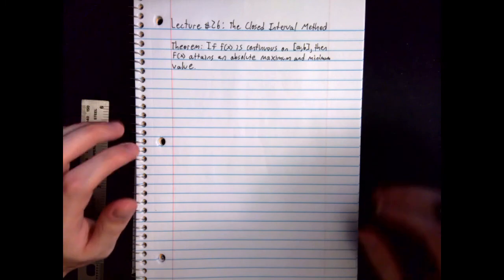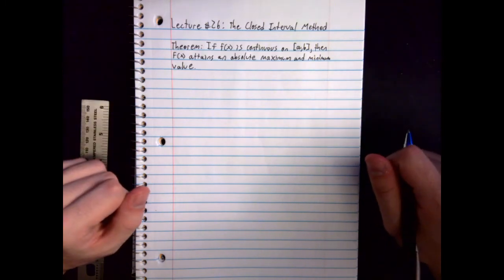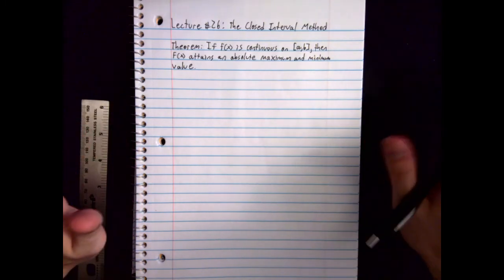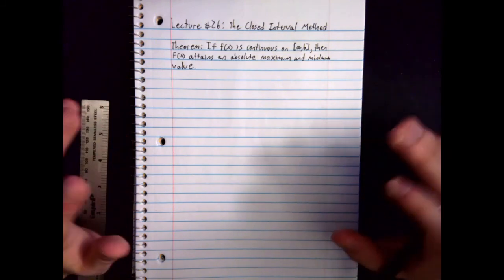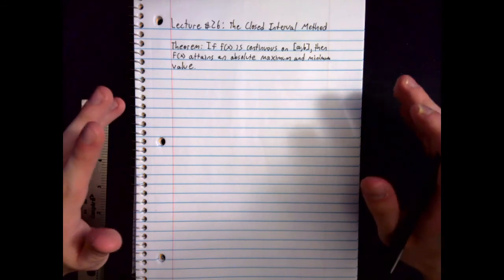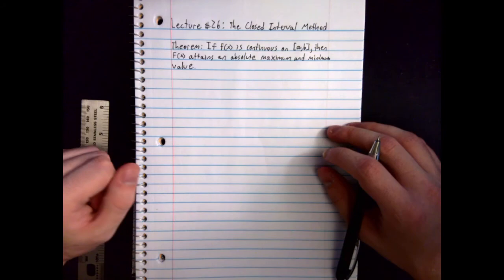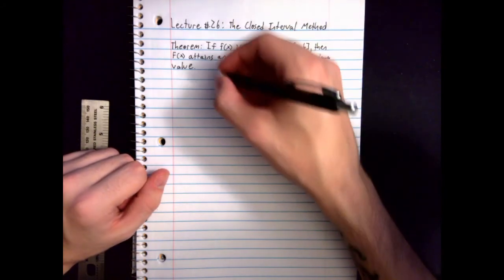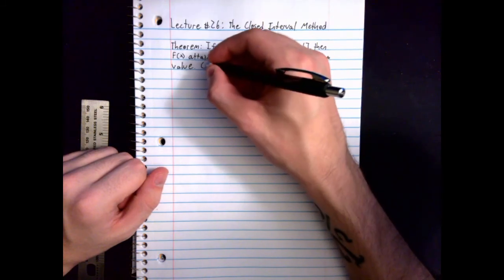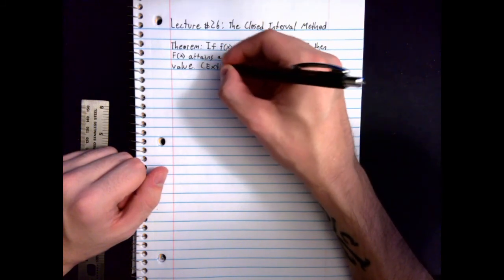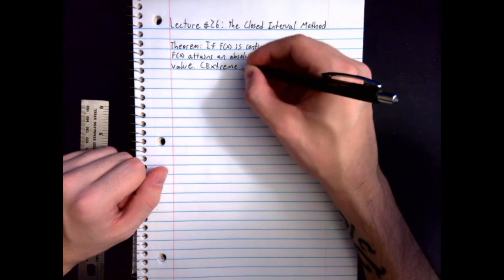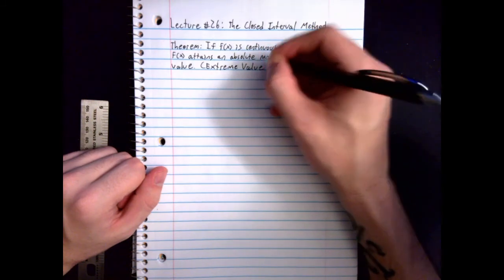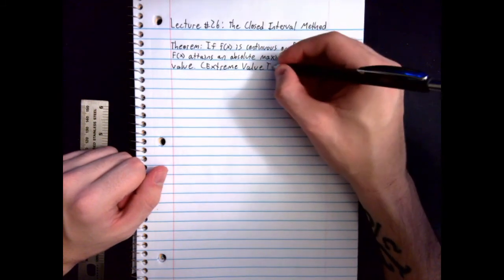Okay, so as long as I have a continuous function, no matter how crazy my function is, I can always be guaranteed that my function will have an absolute maximum and minimum. And in fact, I should have written this before, but this is called the extreme value theorem. It's like the usual value theorem, but it drank too much Monster.